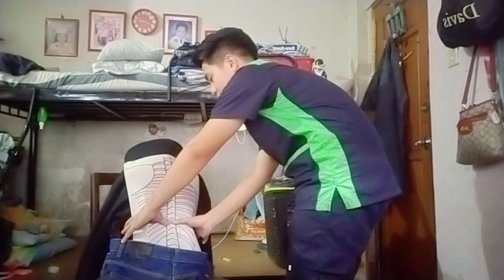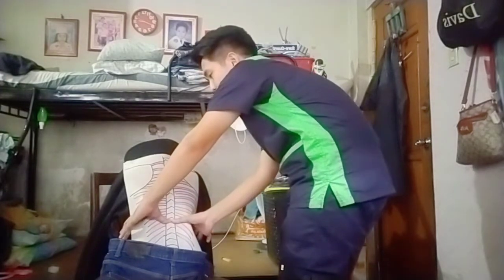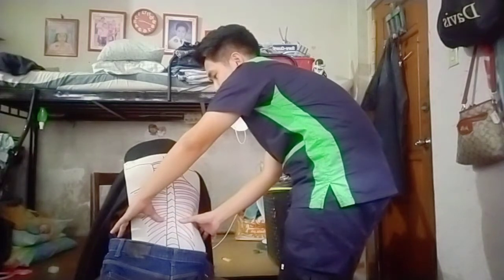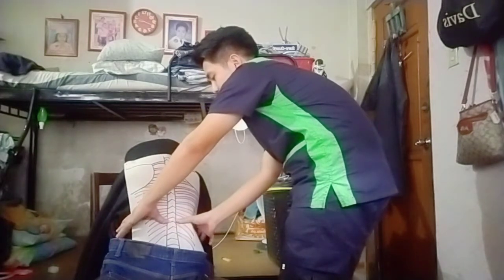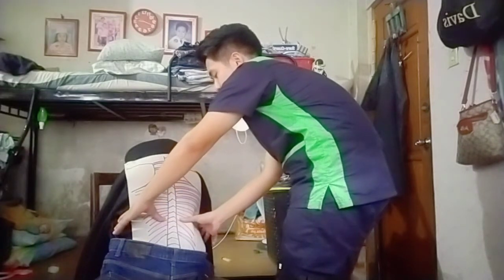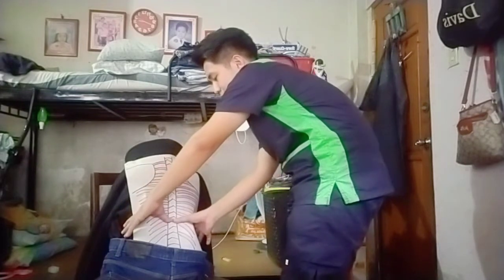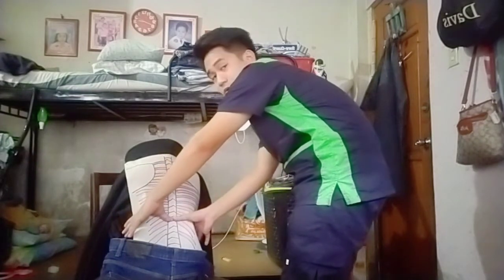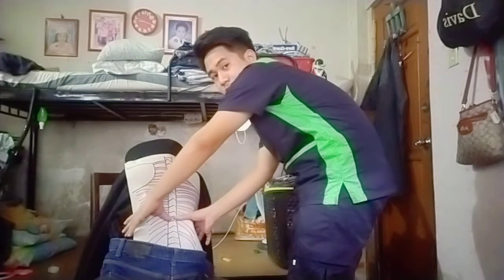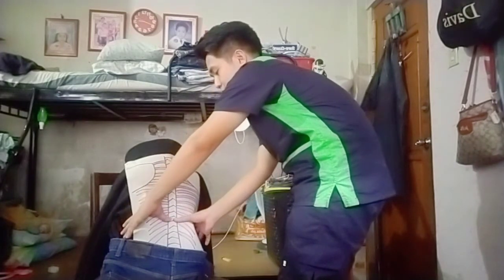And how can we determine that? If both of my hands move at the same time and have an equal distance from the spine, like so, my hands should move as my client does a deep breathing.